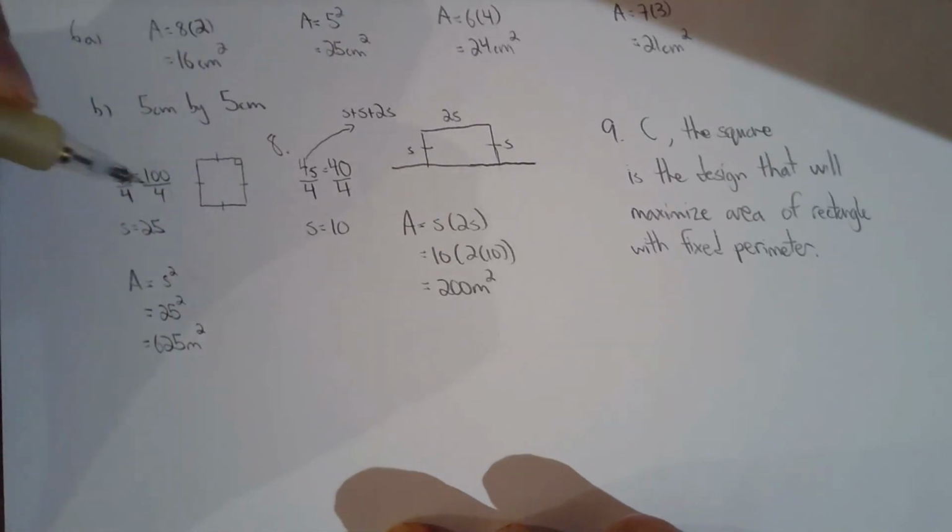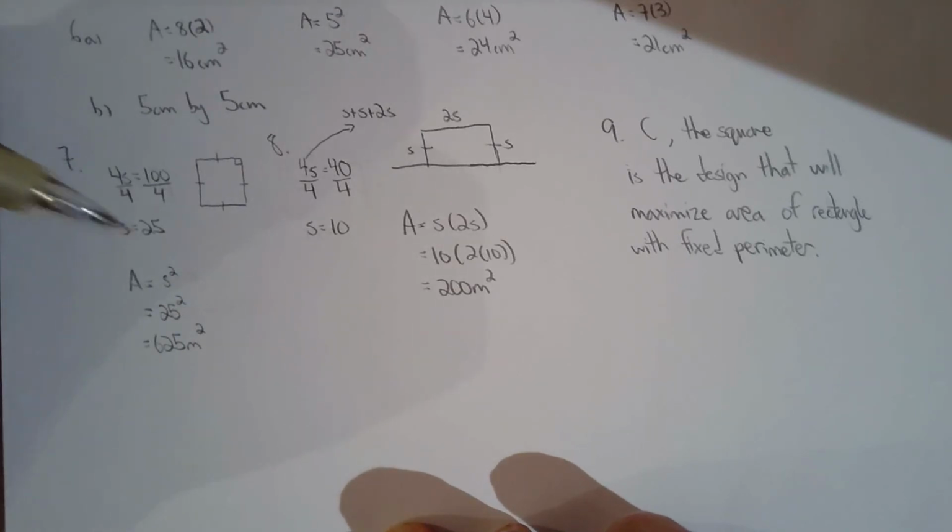So that's why you take 100 is equal to 4s. Okay, the perimeter, which is 100, is equal to 4 times the side length, and divide both sides by 4 in order to solve for the side length, and it's 25 meters. So if the side length is 25 meters, then what's the area for the square?